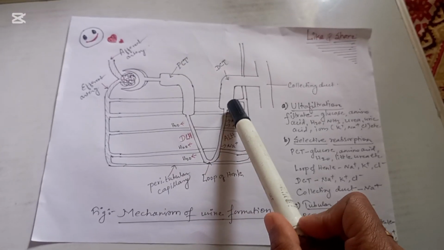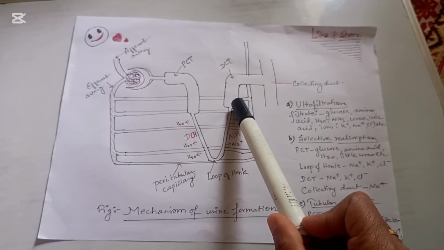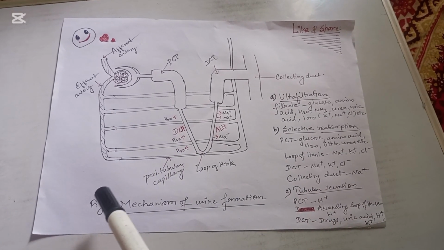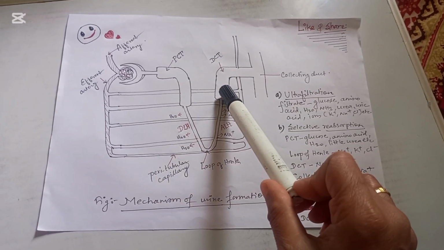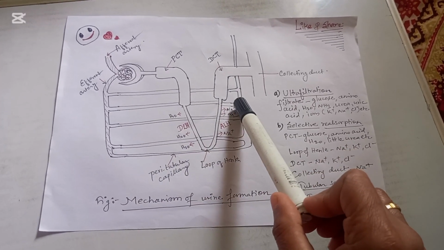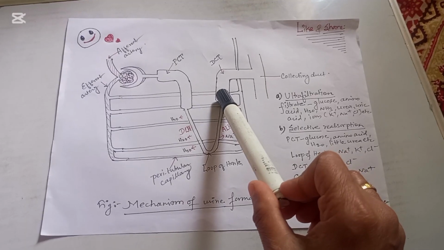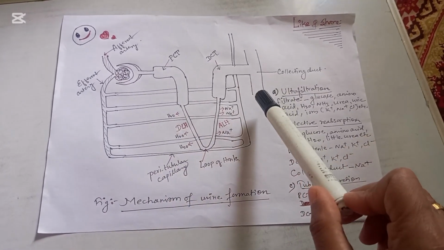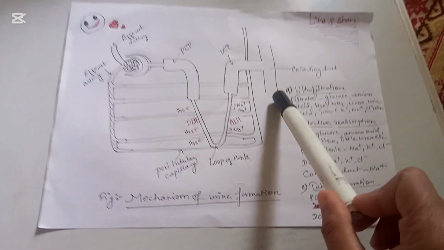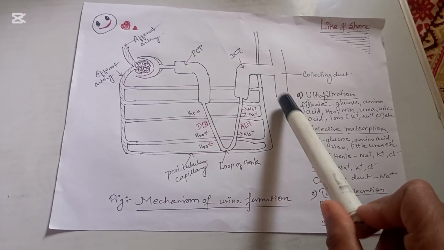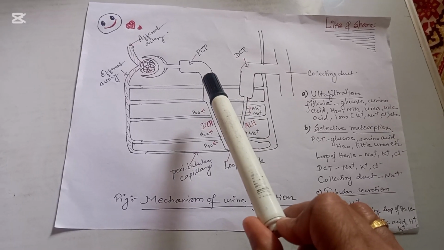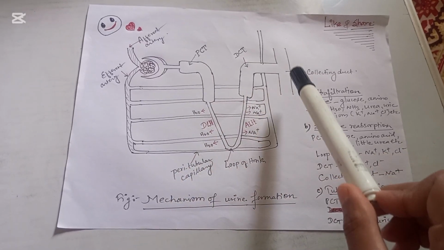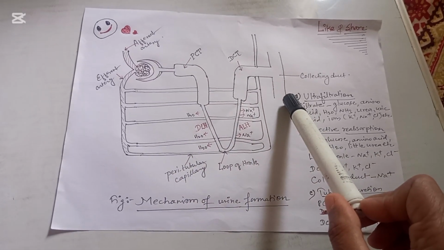Likewise, in the distal convoluted tubule, the useless materials like drugs, uric acid, K plus ions, and H plus ions are released from the peritubular capillaries back into the filtrate of the distal convoluted tubule, which finally moves to the collecting duct. So in this way, the nature of the filtrate which was previously here is quite different from the nature of the filtrate collected in the collecting duct.